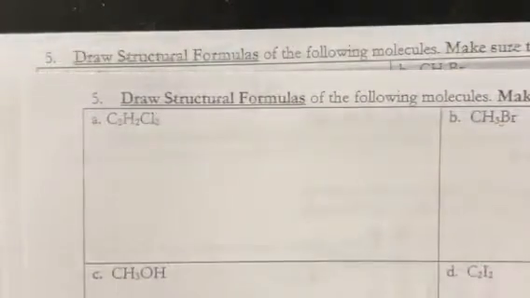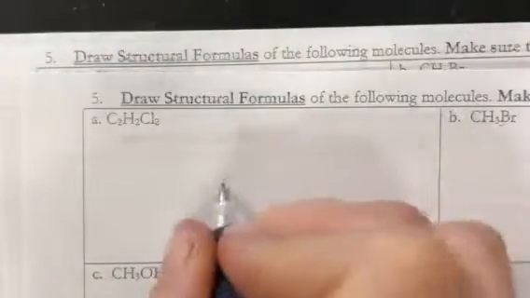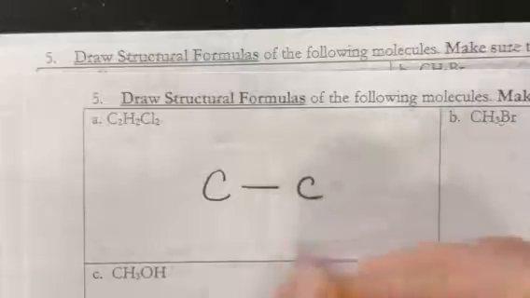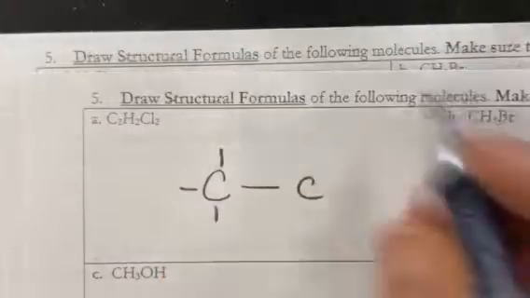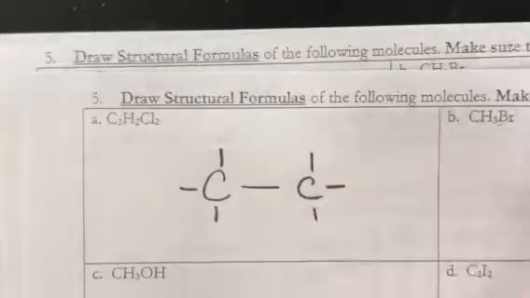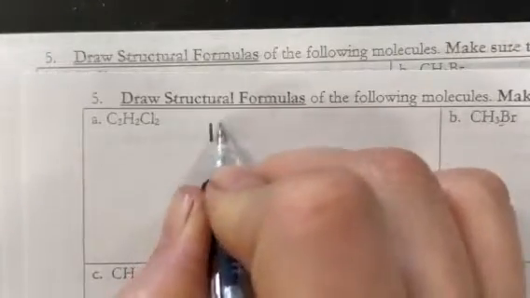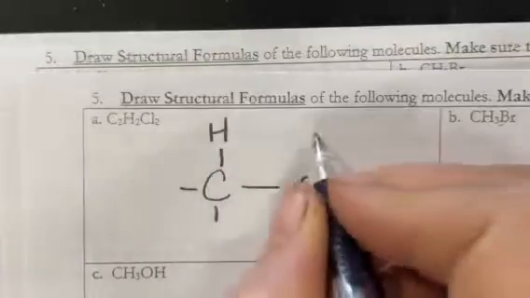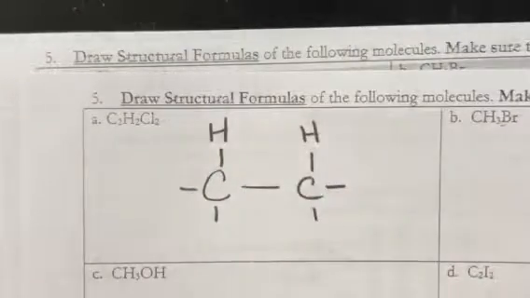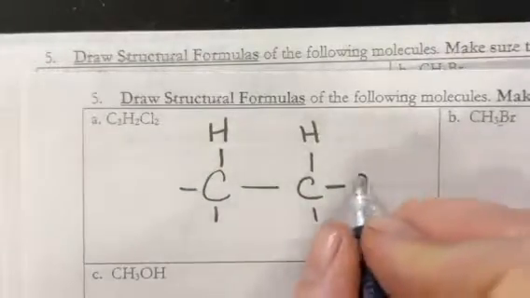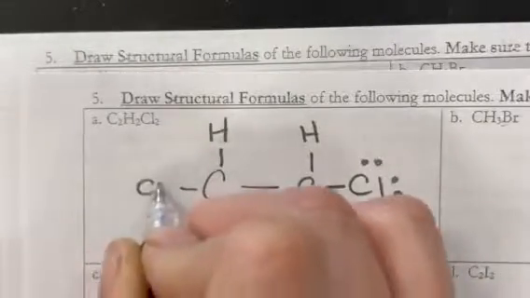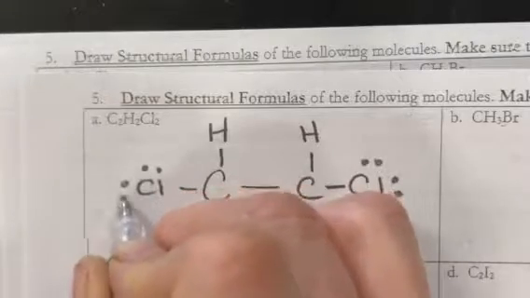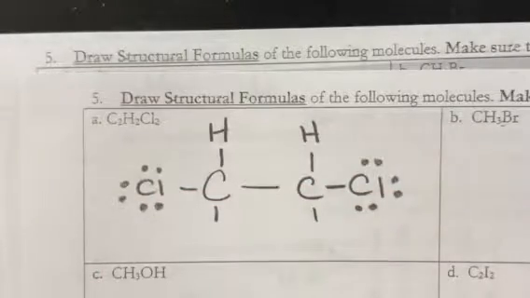So this one, another way to do it is, we've got 2 carbons. We know that carbon needs to have 4 bonds. So I'm going to put 4 lines coming off of this carbon, and 4 lines coming off of that one. I'm going to make sure each one gets 1 hydrogen. Then this one gets a chlorine, and this one gets a chlorine. It doesn't matter the order, but make sure that you distribute those atoms to everybody.